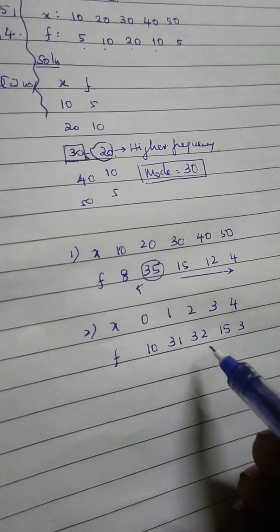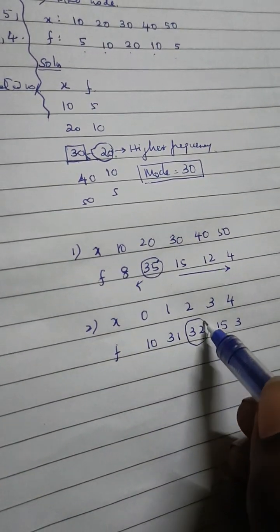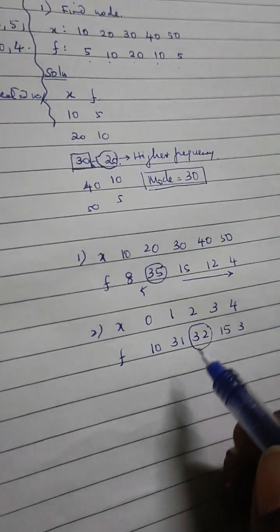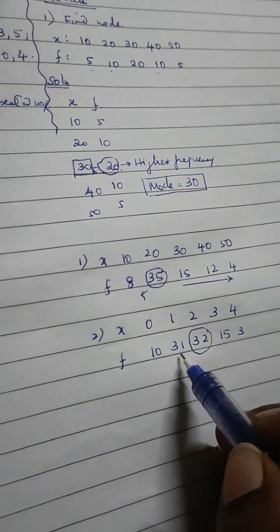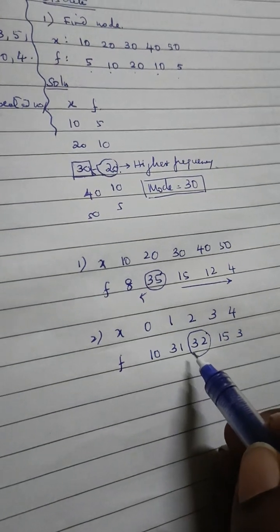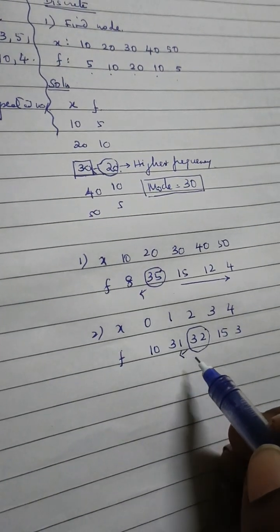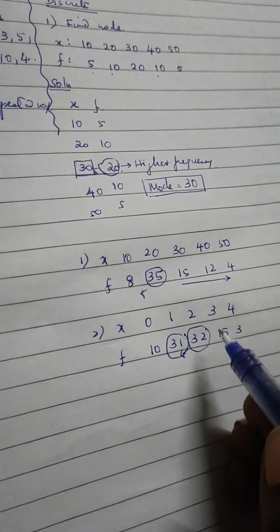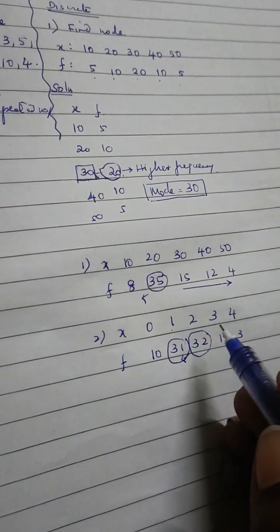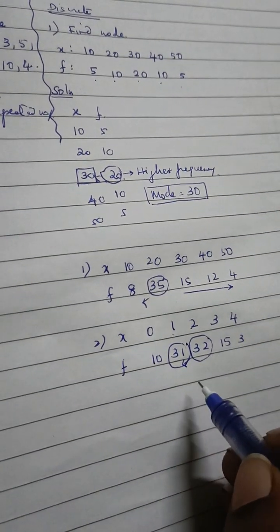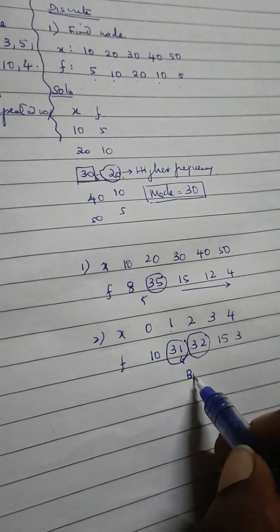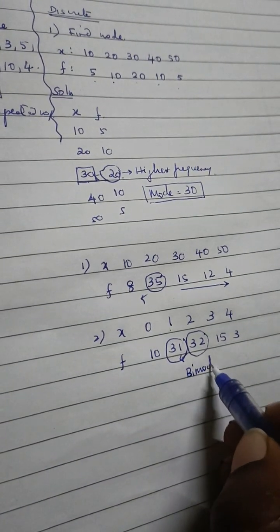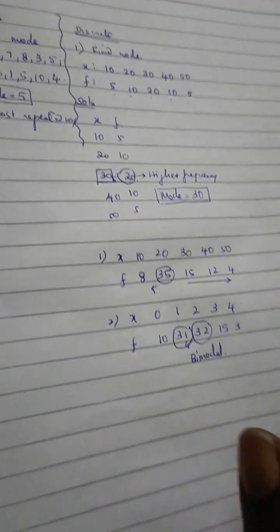If you notice here, the highest frequency is 32. It's in the middle, very comfortable. But there is a 31 also here, so these two values are very close. That means these two can be a mode. So therefore, this becomes a bimodal issue, and again we can't use the classic method.